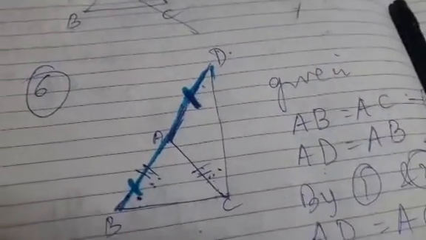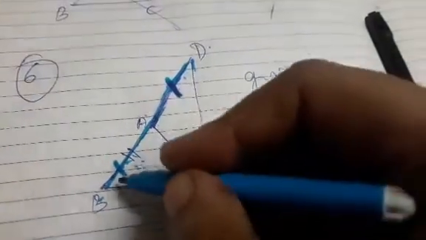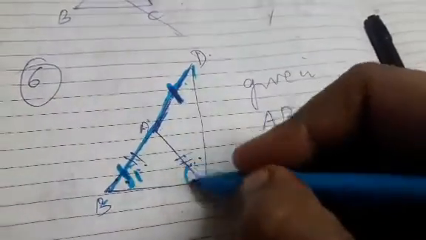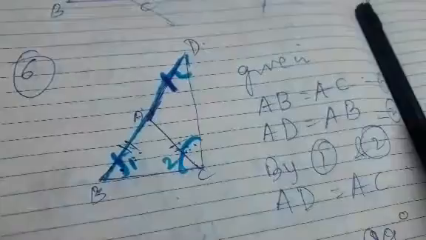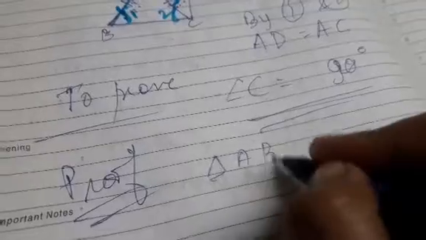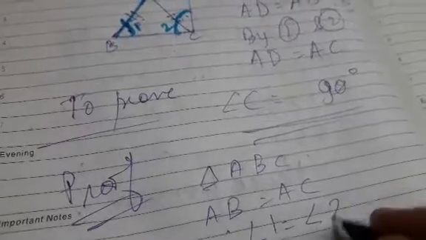Beginning with the proof, we're going to apply the same theory which we have done in the previous one. If I take triangle ABC, if these two sides are equal, let me mark this as angle 1, this as angle 2, this angle also I will mark, and this also I will mark. We first go step by step, that in triangle ABC, AB is equal to AC, therefore angle 1 is equal to angle 2. Right? And what is the reason? Angles opposite to equal sides in an isosceles triangle are equal.